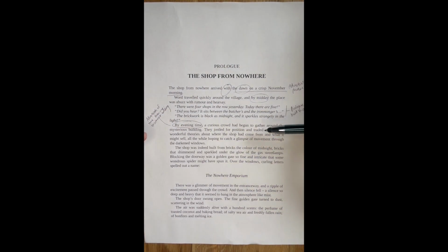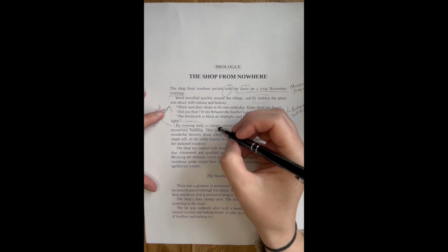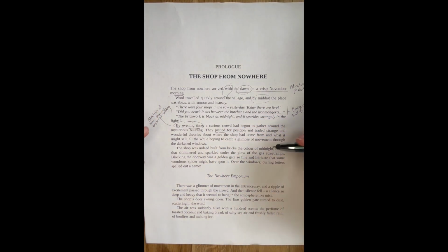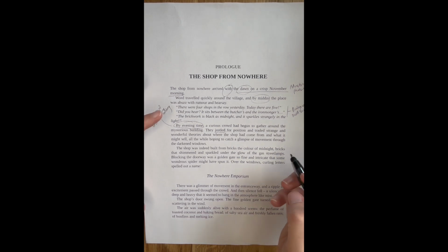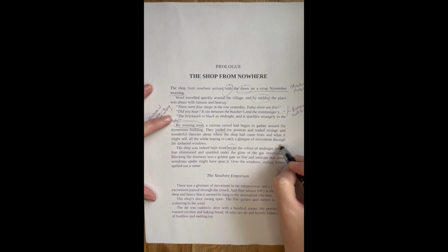"By evening time, a curious crowd had begun to gather around the mysterious building. They jostled for position and traded strange and wonderful theories." I really like that word, jostled, as well. I'm just going to underline it because that might be one that I pick up on. "Hoping to catch a glimpse of movement, the shop was indeed built from bricks the colour of midnight, bricks that shimmered and sparkled." That's gorgeous. So that repetition of the noun there, that's something else I could pick up on.